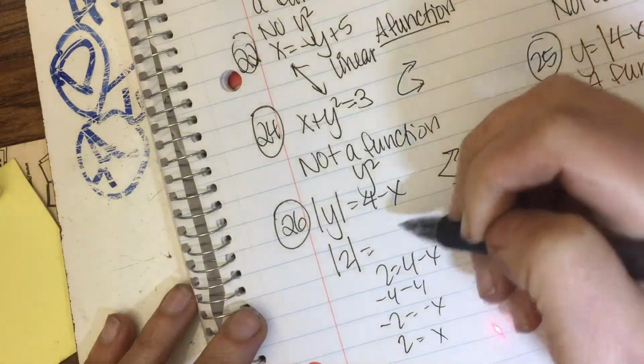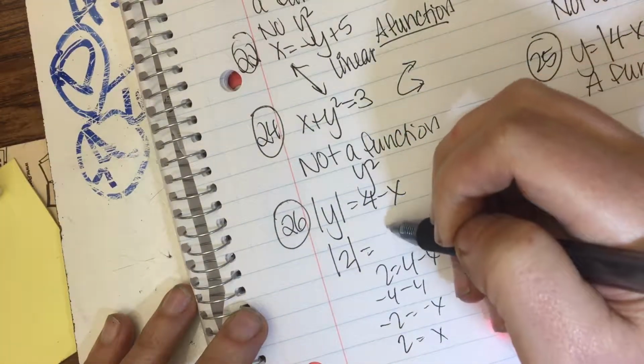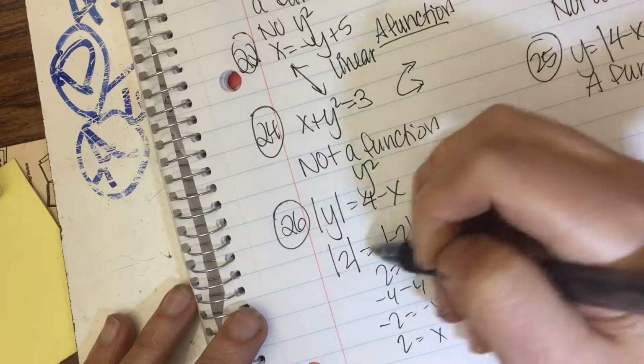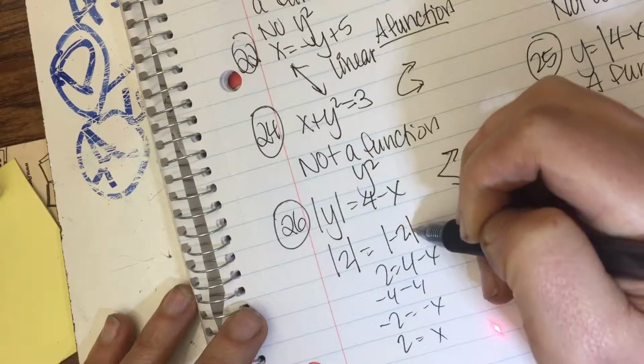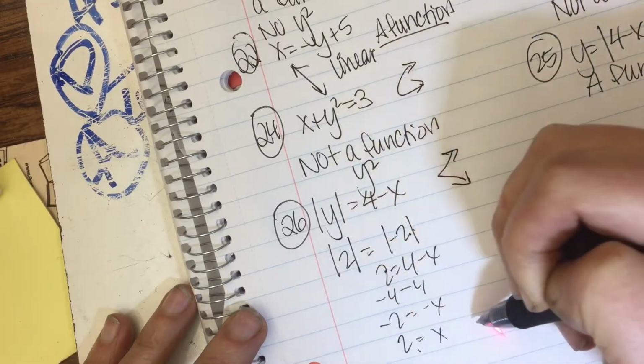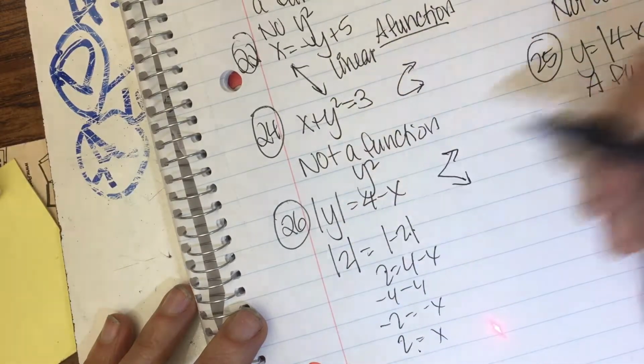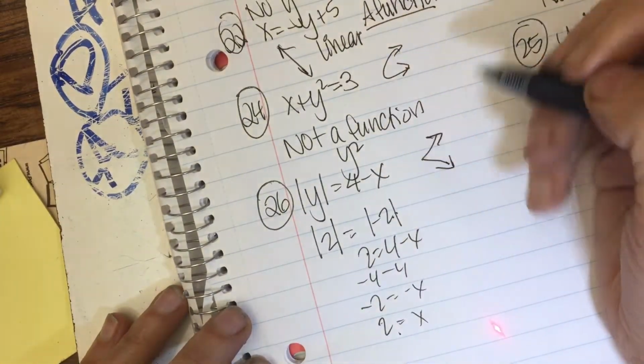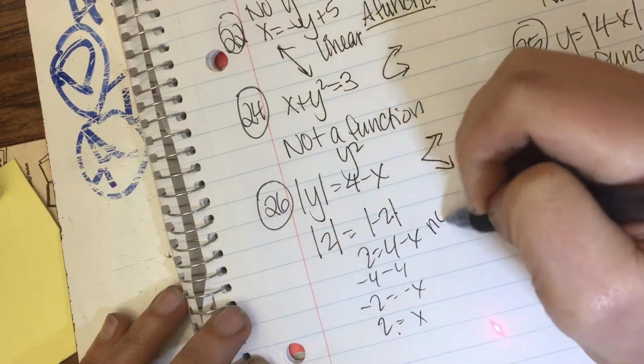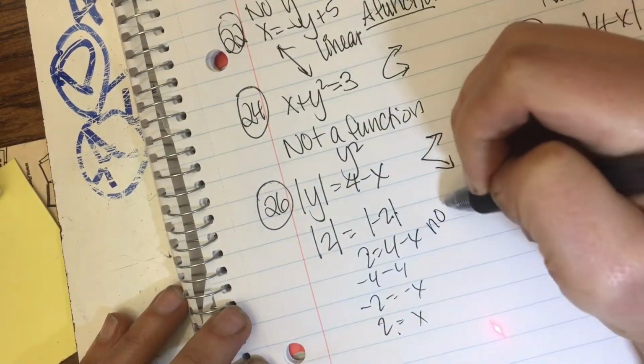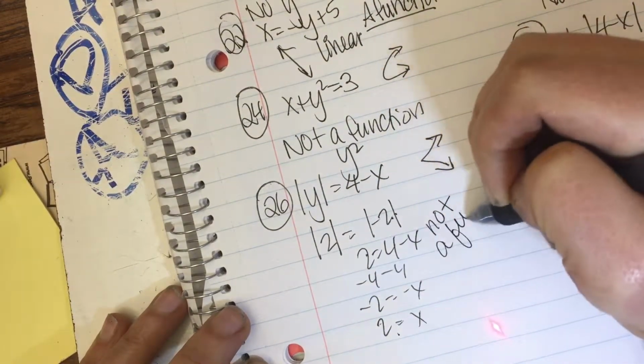But the same thing would happen if I plugged in a negative 2, because if I plug in the negative 2 for the y, then absolute value negative 2 is the 2. I end up getting the exact same x value, even though I have 2 different y values. Okay, so anyway, this won't be on a test or anything. I just wanted you to think about it. This is not a function.